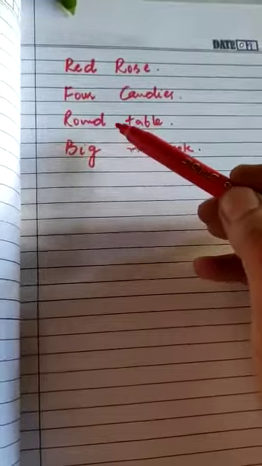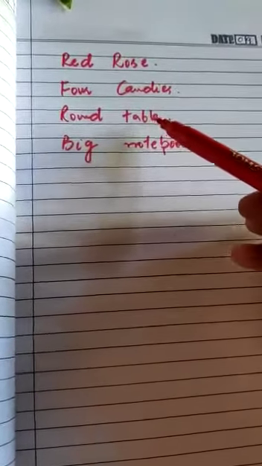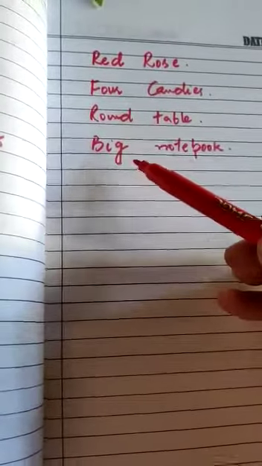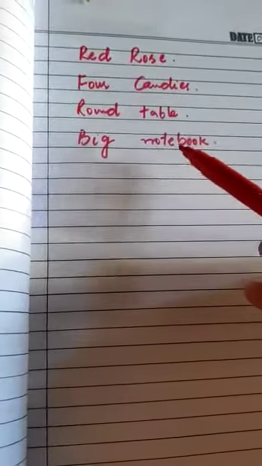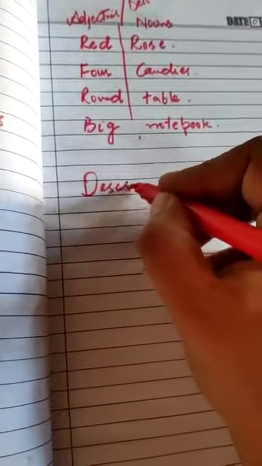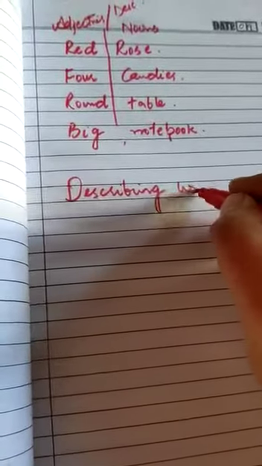And round tells us about the shape of the noun. Noun is table. And big tells us about the size of the notebook. The size of the noun notebook. Notebook is noun and the size of notebook is big. So dear students, these are the words that are describing these nouns, and we call these words which describe these nouns as describing words. Here I will write describing words. You have learnt about these describing words in theme 2.